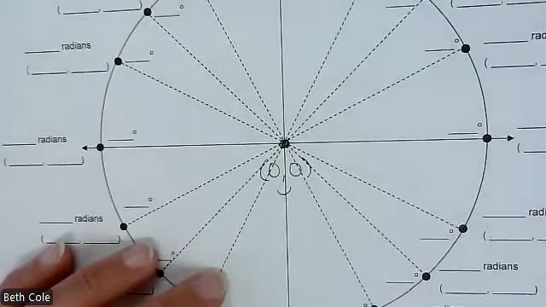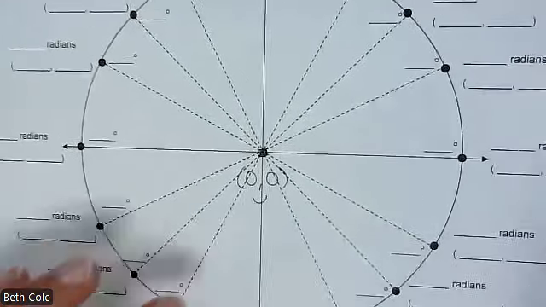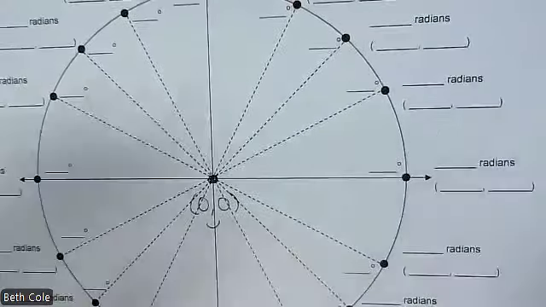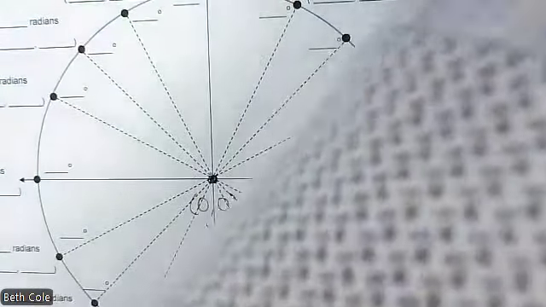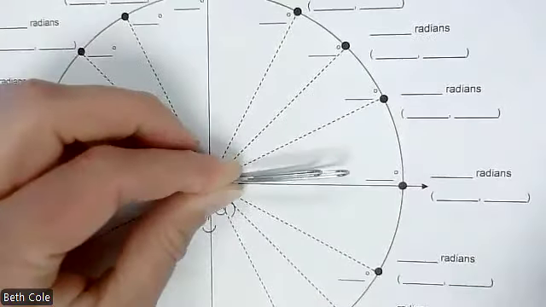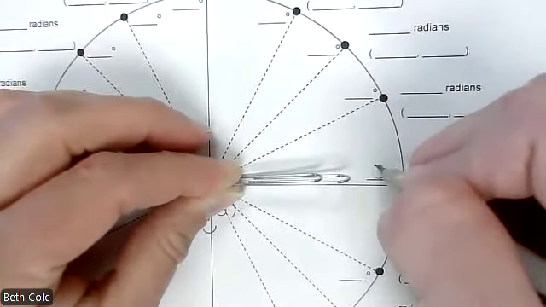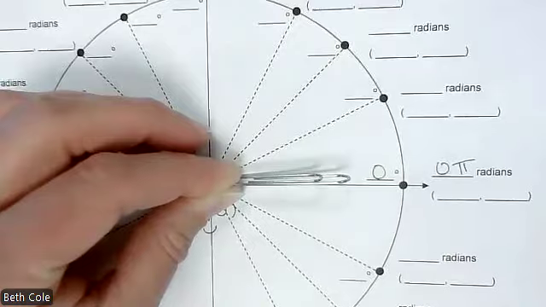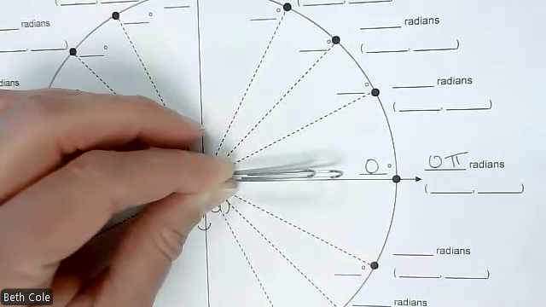Now, we have done the compass point ones, the up, down, left, right, or north, south, east, west. So we're going to go around and do those first. If you're right here, how far have you rotated? 0. It is 0 degrees. It is 0 pi radians, no pi.